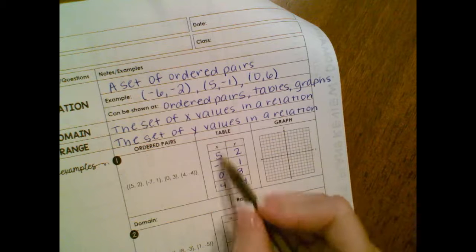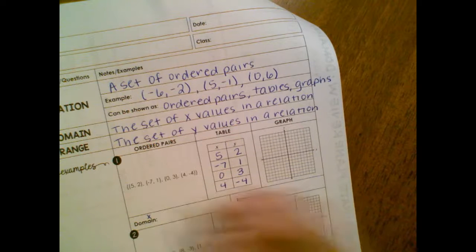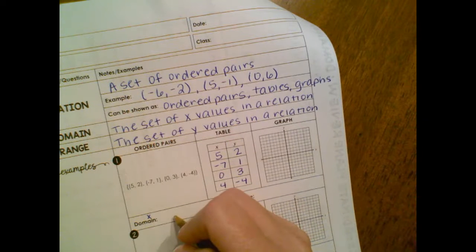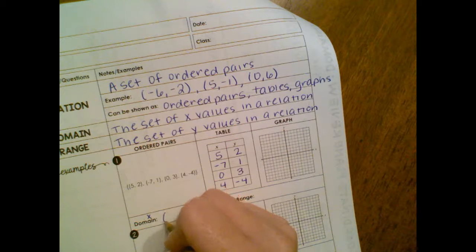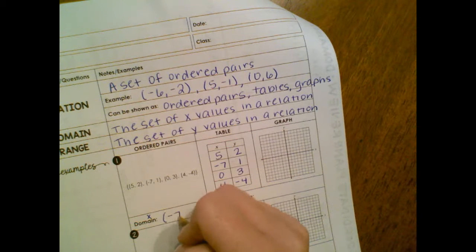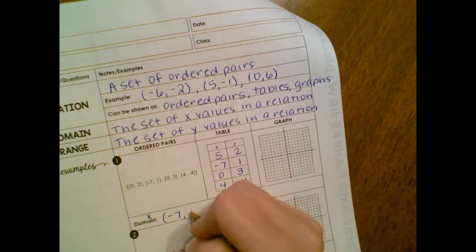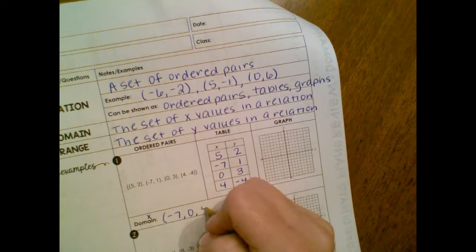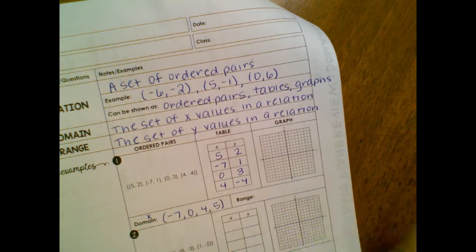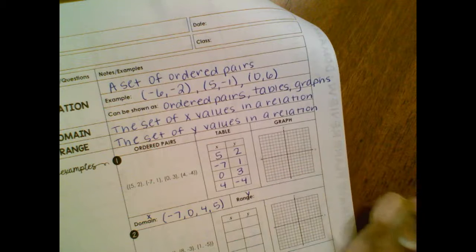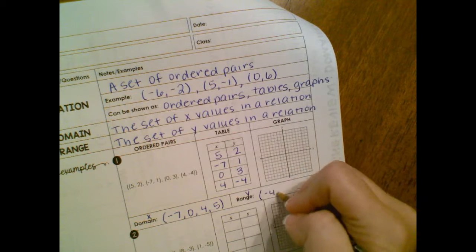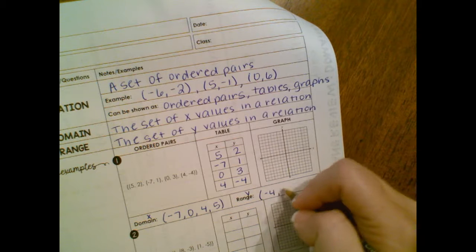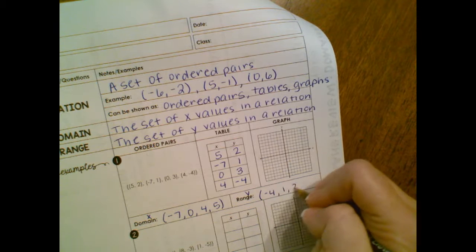So domain, again, all my x values. And I'm just going to write them out in order from smallest to largest. So -7, 0, 4, and 5. Range are my y values, writing them out in order from smallest to largest. So -4, 1, 2, and 3.